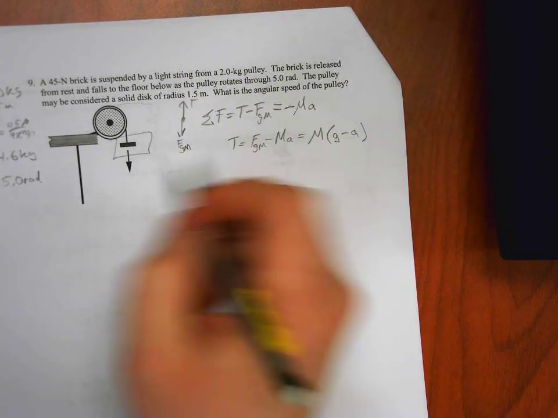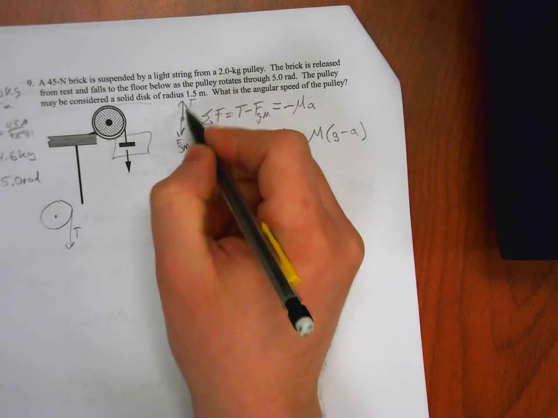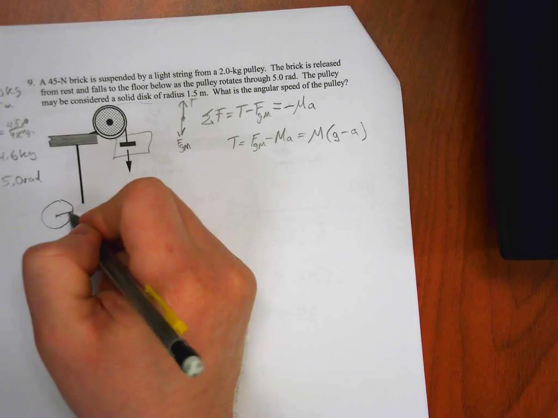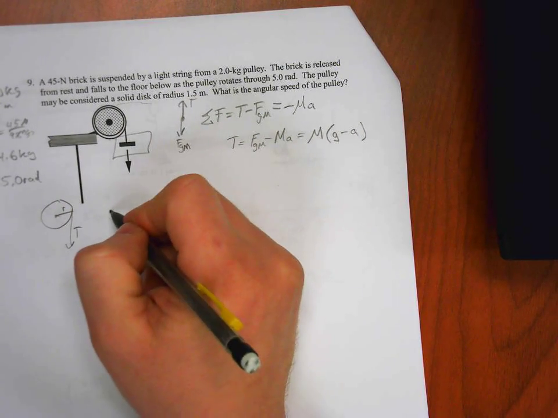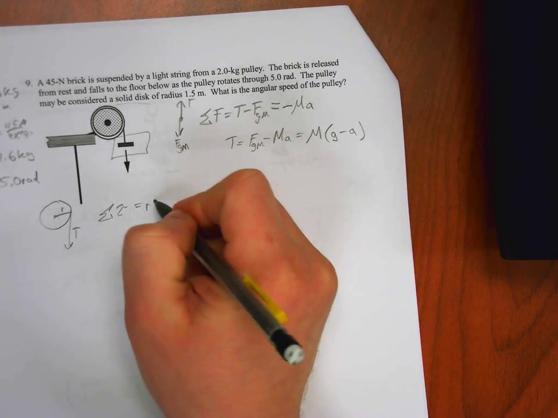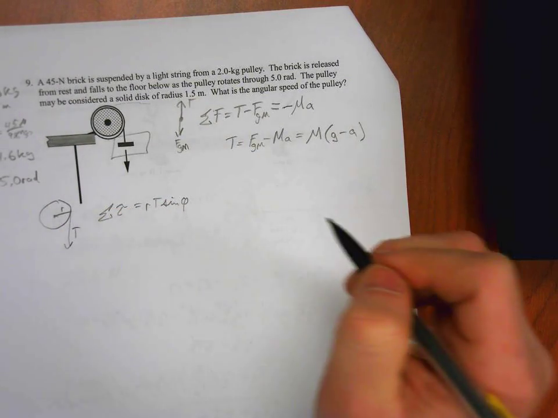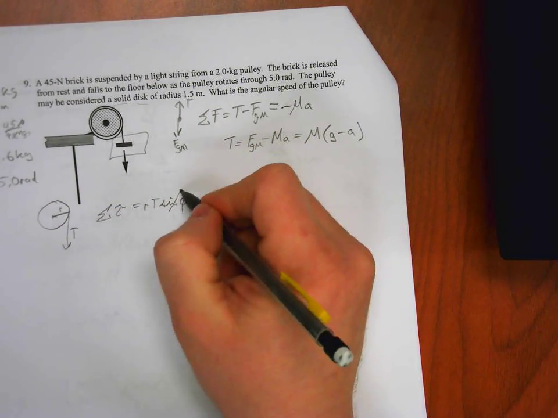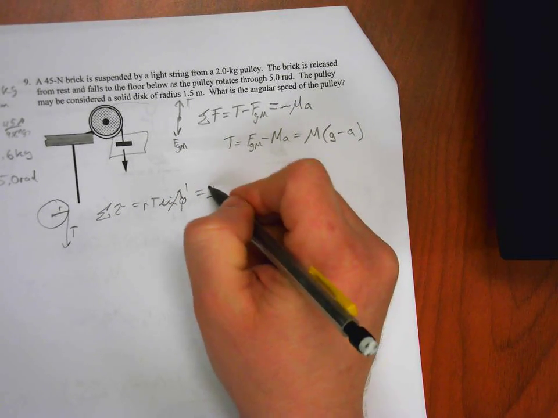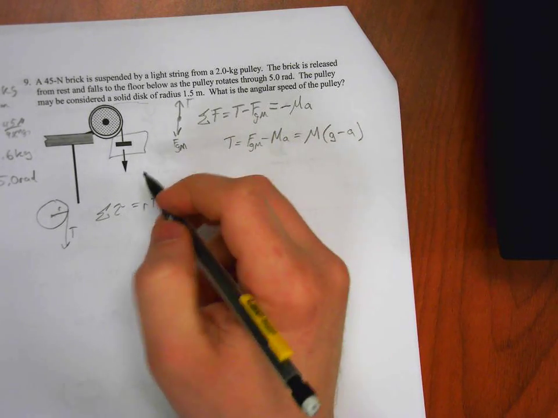Now let's go back to this pulley. The tension that's pulling up on the brick is the same tension that's pulling down on the pulley, and that's creating some torque. And the sum of the torque, which is just equal to rT sine phi, that one force times the one distance, and the angle between them is 90, so sine of phi is 1. According to Newton's second law for rotation, that is equal to I alpha. So rT is equal to I alpha.